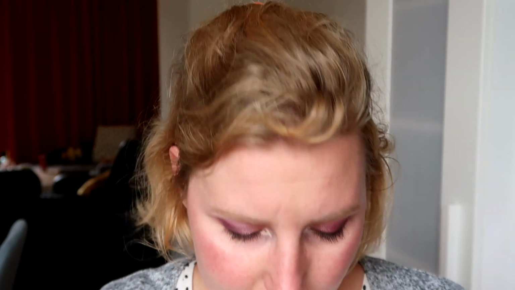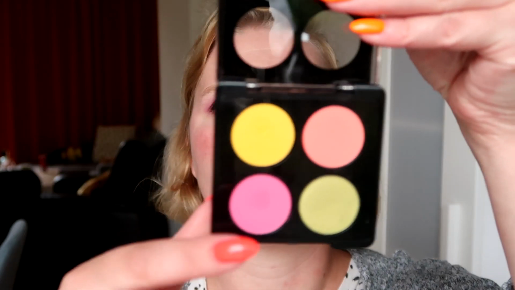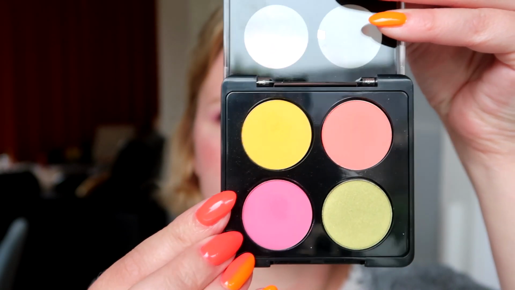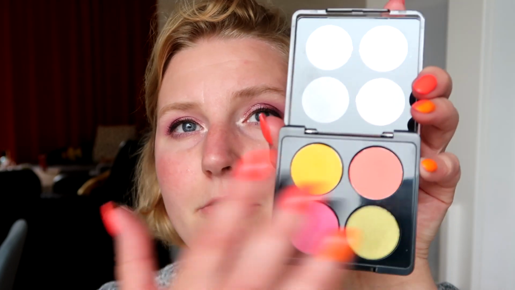I rolled in the Flormar color eyeshadow palette in the shade Summer Breeze, and I was debating on, oh my god, these are hard to open. There we go. I was debating on working on the peach or the yellow, and I said in that update I'm just going to see what I gravitate towards. Turns out I gravitate towards both because I have been using both of them. I have used the peach eyeshadow 5 times and the yellow eyeshadow 6 times.